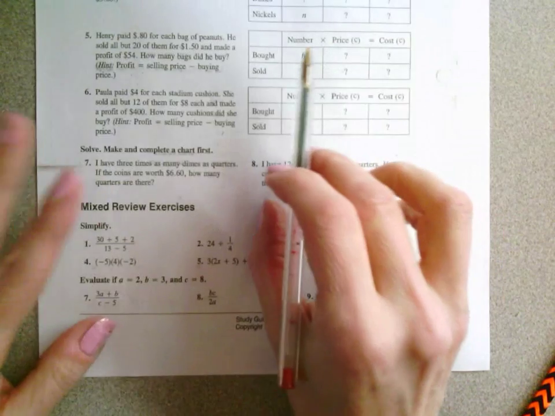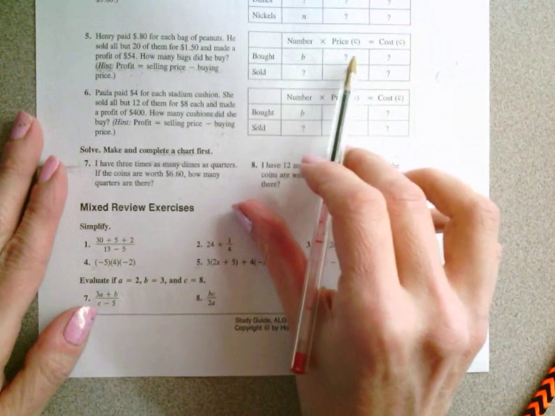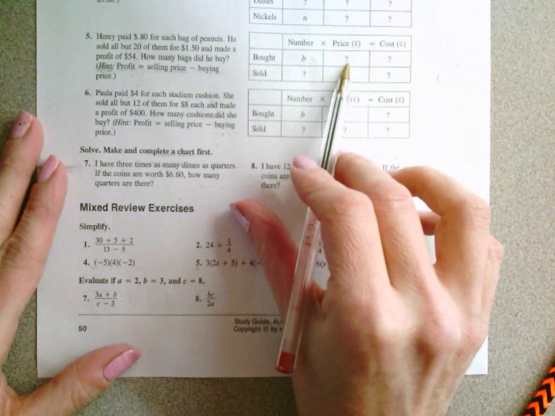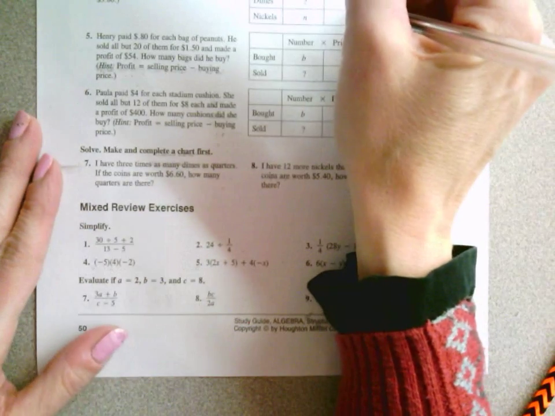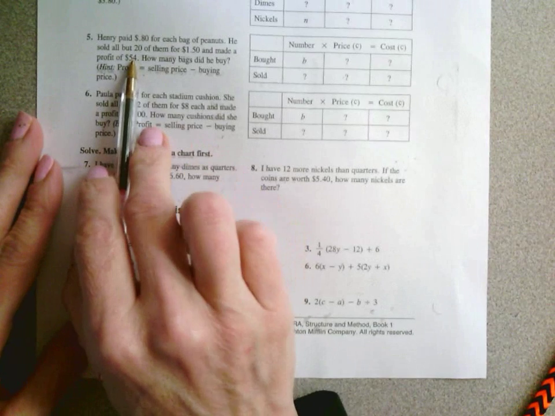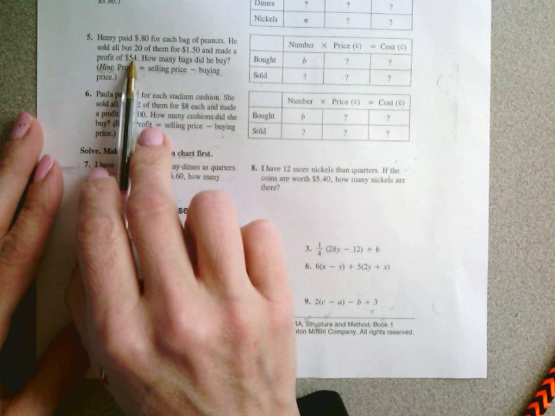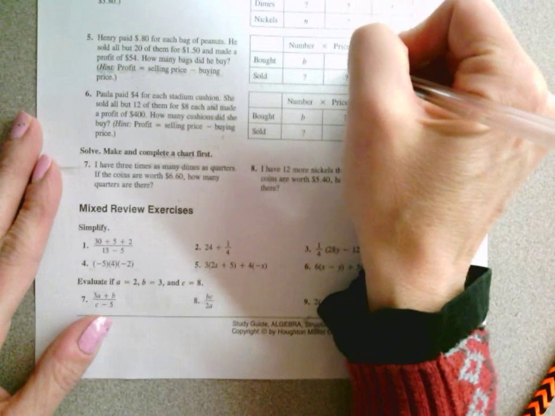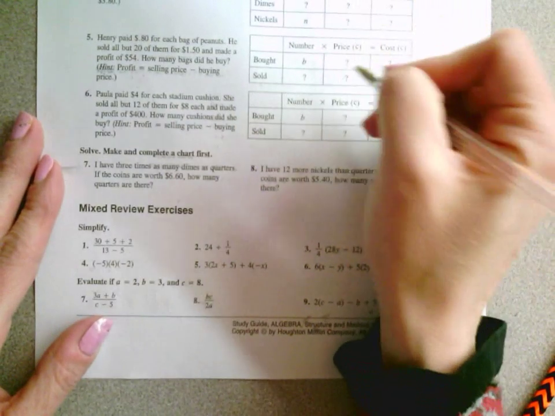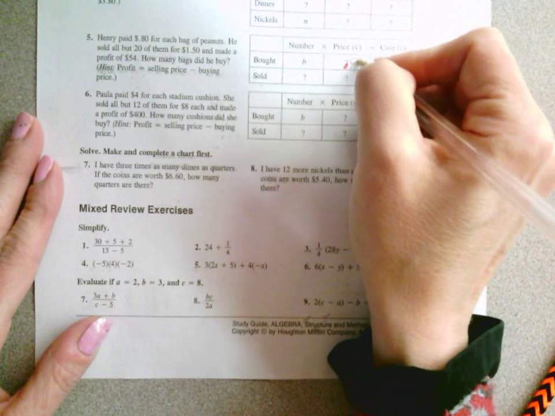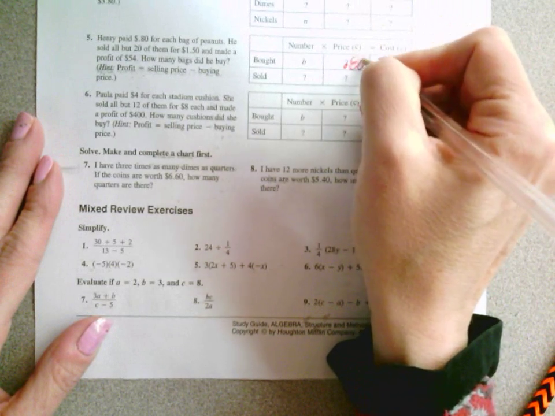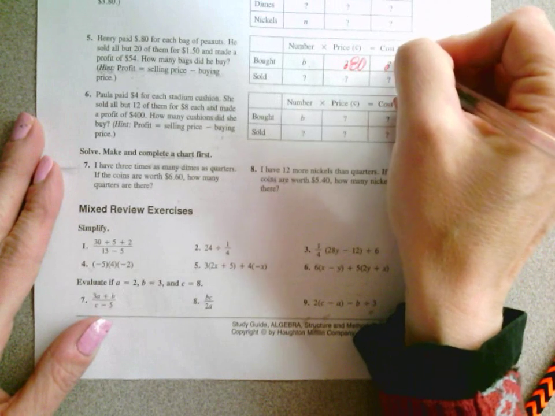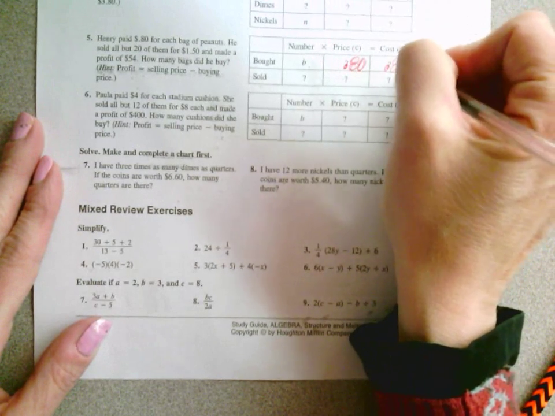He bought B bags. By the way, what did he pay for each one? 80 cents. Okay, we're going to have to use a decimal here because 54 would have to be 5,400 if we don't use this decimal. So let's just make it a decimal. And the product of that cost is going to be 80 hundredths B.